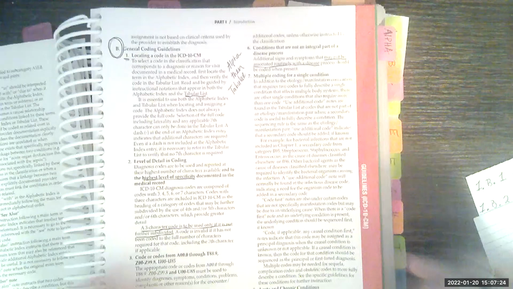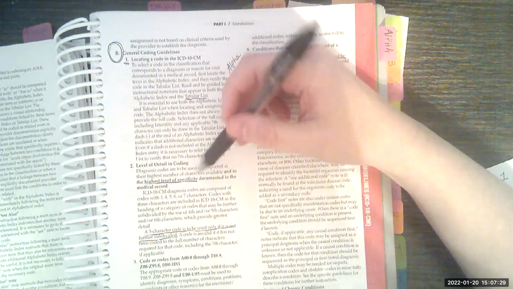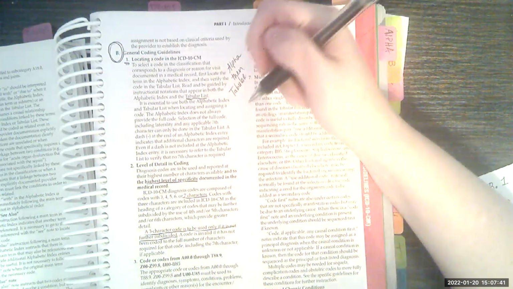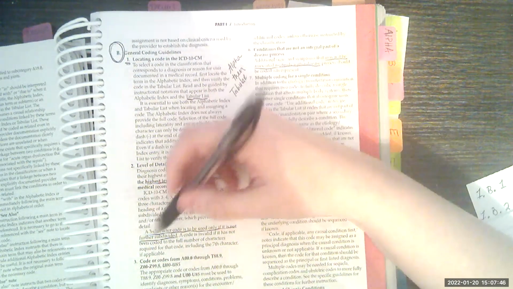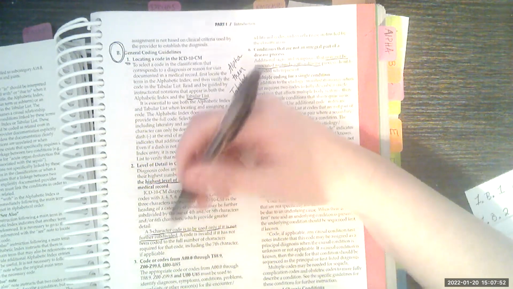Then we're going to look at 1B2. And remember, we're already in section 1, letter B, number 2. So it's going to be level of detail in coding. And this is helpful because it's explaining to us that regardless of the codes that are in there, we want to select the code that gives the highest level of specificity. So 7 characters is the maximum number of characters that you could use. If 7 characters is available for a specific condition, we want to use 7 characters. That's what this is telling us, okay? It also says a 3-character code is to be used only if it is not further subdivided. So what does that mean?